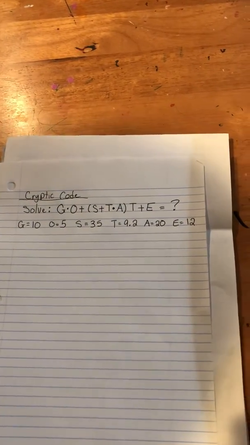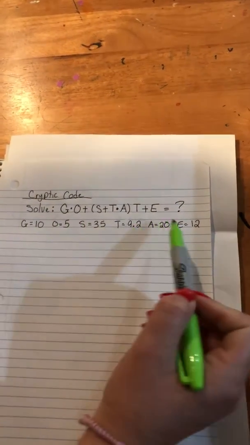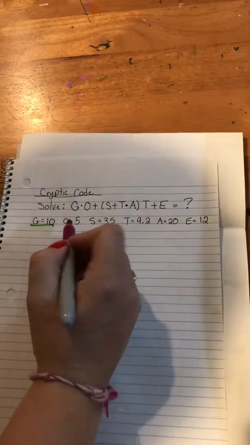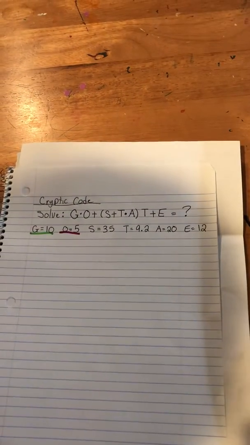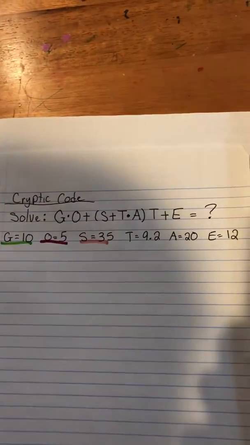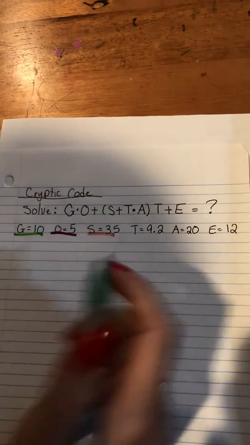That's a lot of letters. So I have already gone through and figured out what each of the letters mean. I'm going to assign a color to each of them so it'll be easier to follow along. And you can do this, it doesn't matter what color you use.